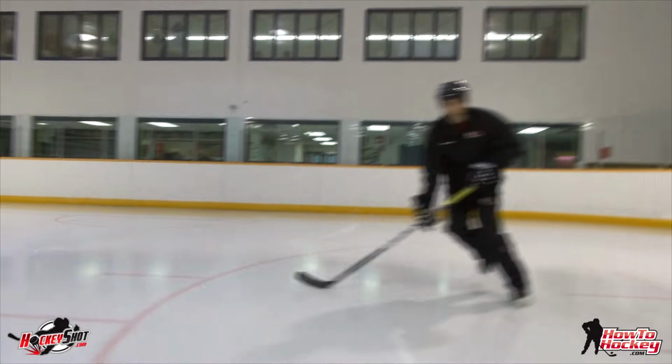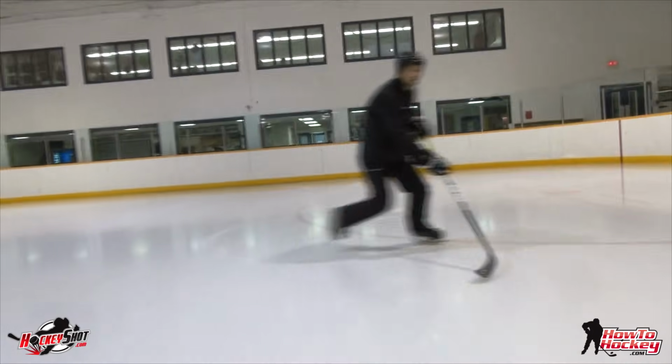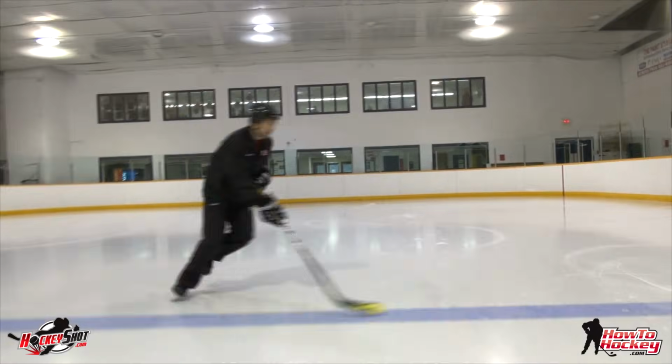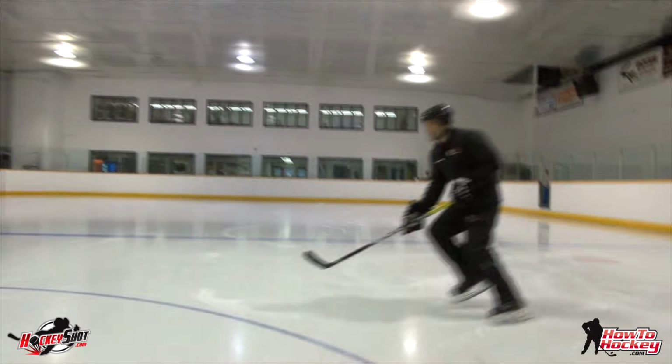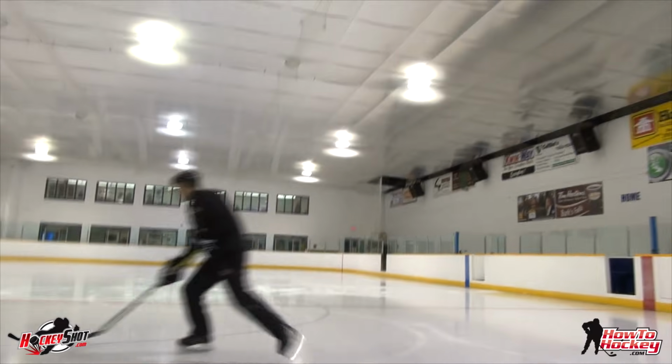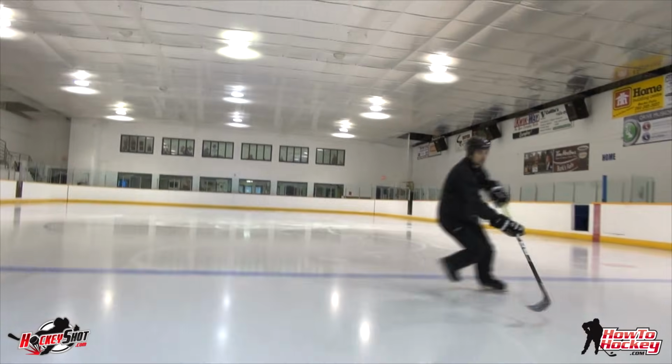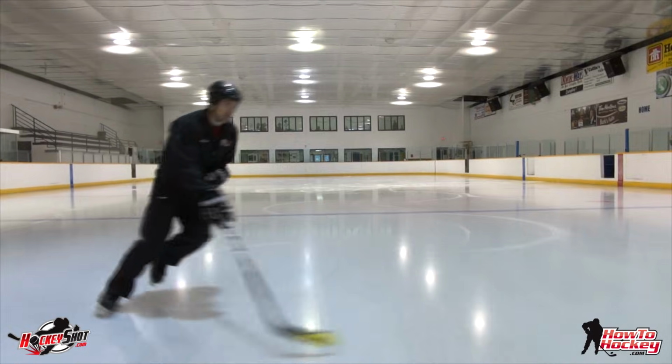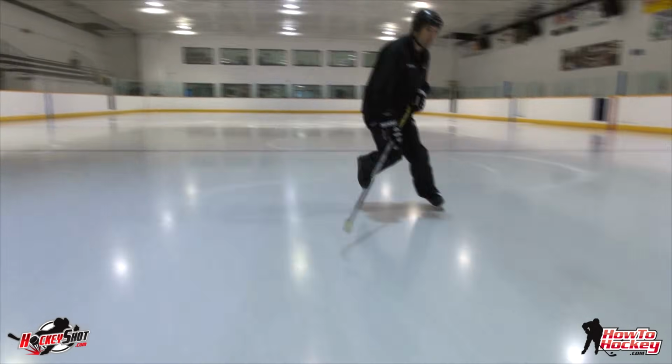So this one is similar to the figure 8, except you're going down the ice. So in this one, I'm only using one leg, keeping a good knee bend so I can get a push each time, and only using my inside edge. And eventually what you want to be able to do is push, hold the edge until you see one side of the boards, then push, hold the edge until you see the other end of the boards.